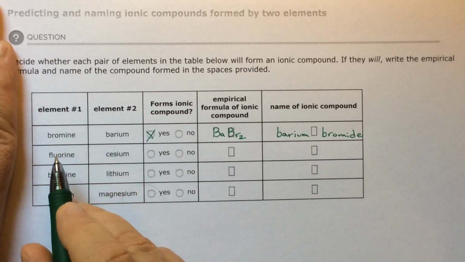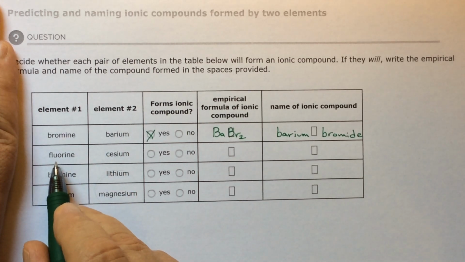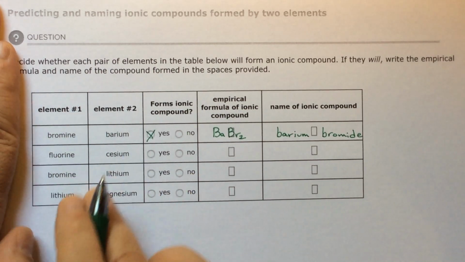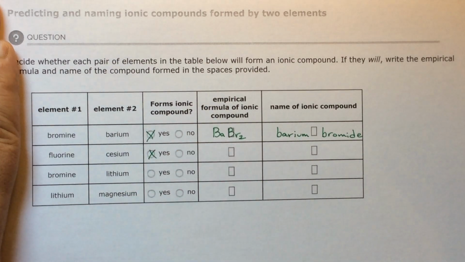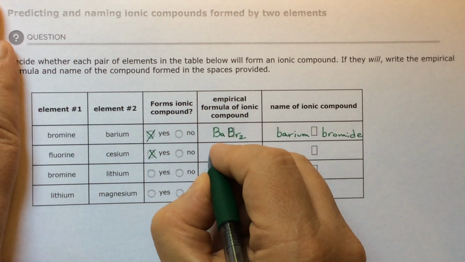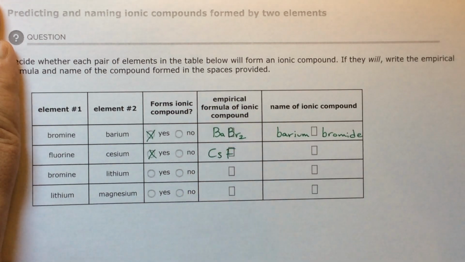Okay. Cesium and fluorine. Cesium is your metal. It's in group 1. Fluorine is in group 7, so it's a -1. So this is +1, -1, so I can easily do an ionic compound there. Cesium is first, so I'm going to do Cs and then F. And now check out, do I need any prefix or subscripts?